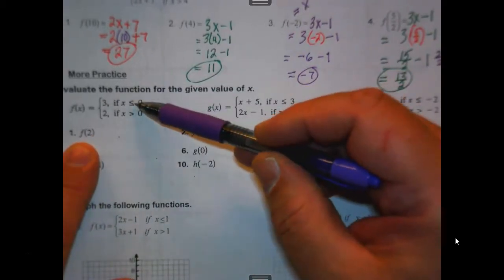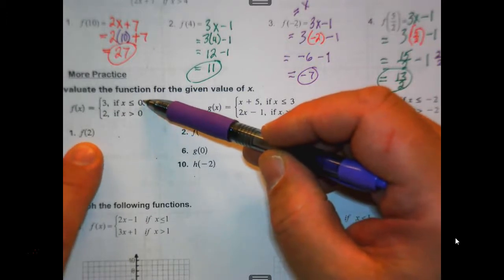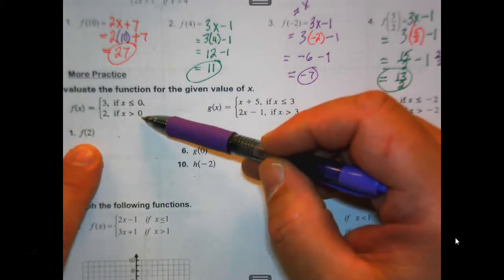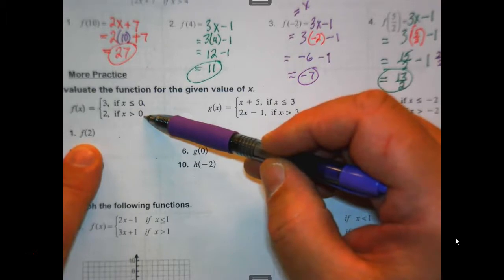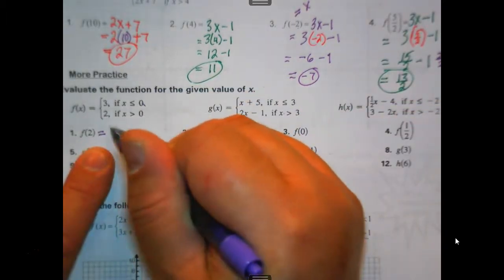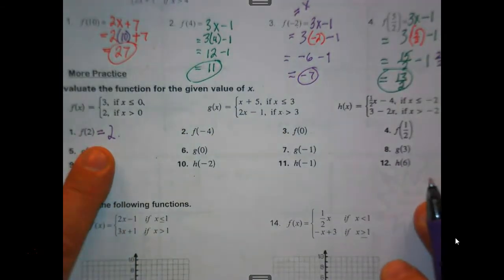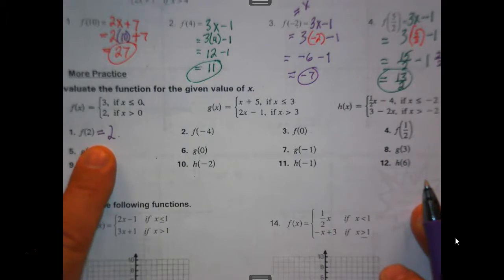Is x less than or equal to 0? Is 2 less than or equal to 0? No, so I have to use the bottom expression. So the f of 2 equals 2. Nothing to solve for. Gives us a value already.